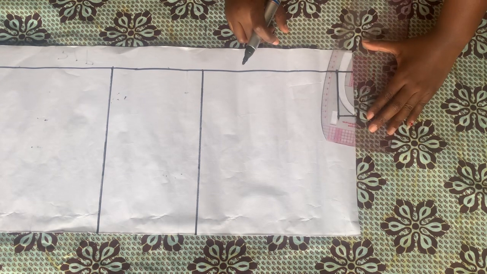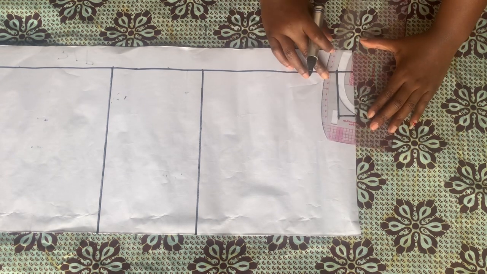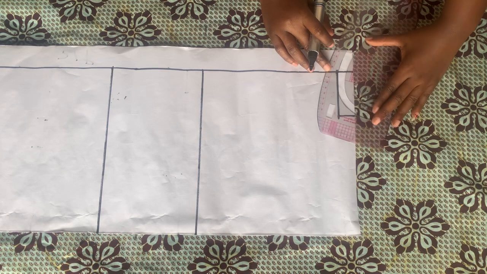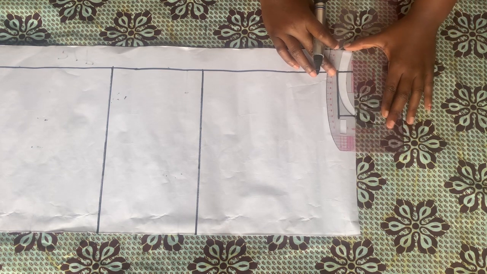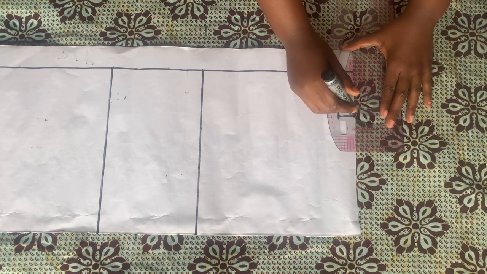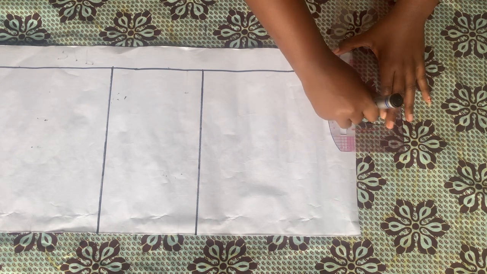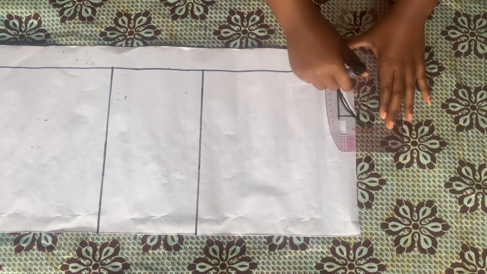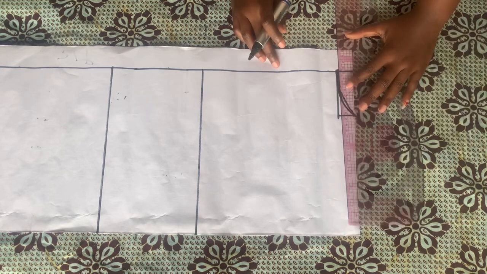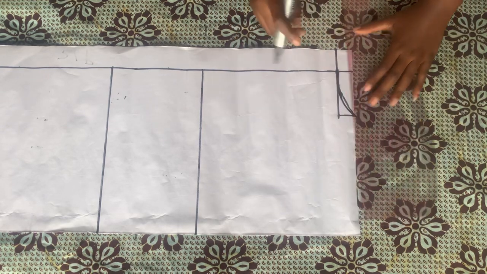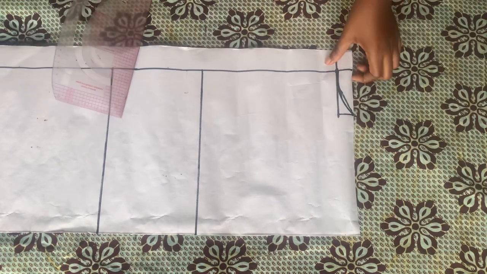Right now I'm just using my curve to draw out my neckline. We are using a round neckline. I'm drawing a round neckline, and I'm just connecting that into the zipper allowance.